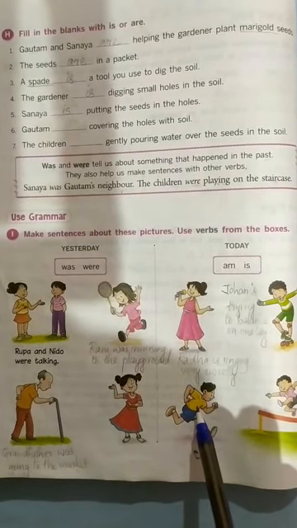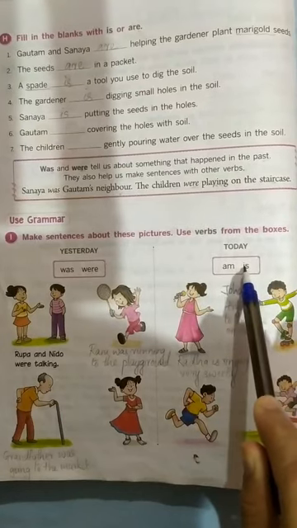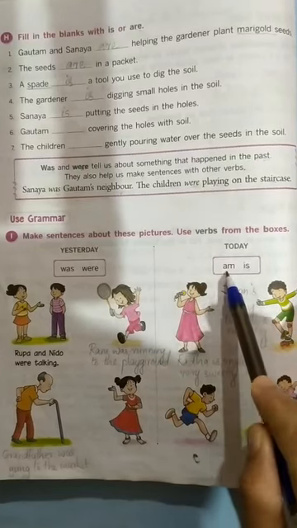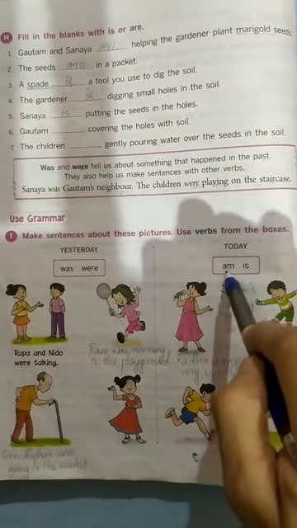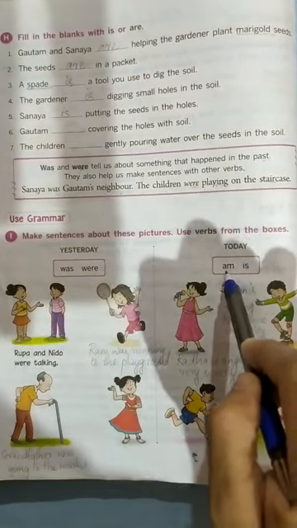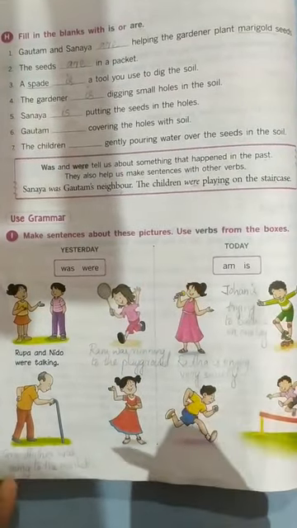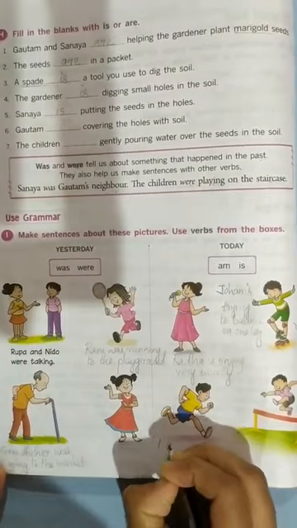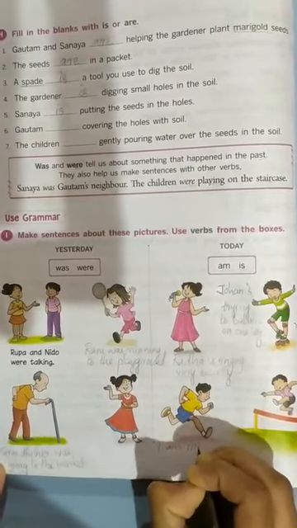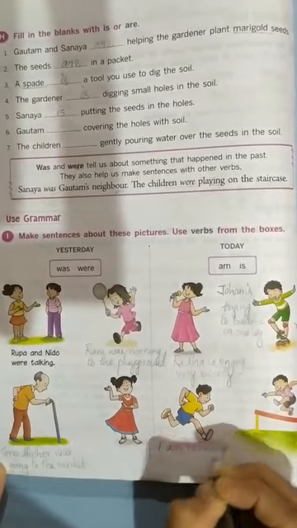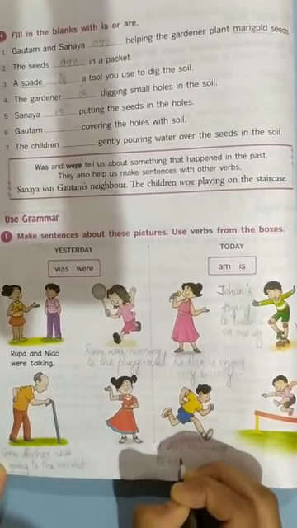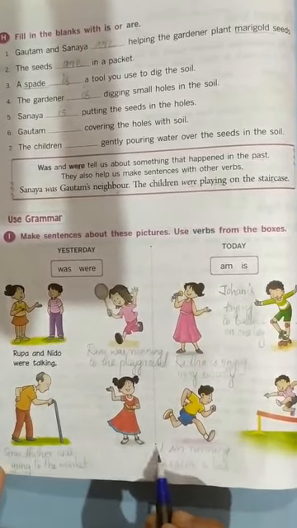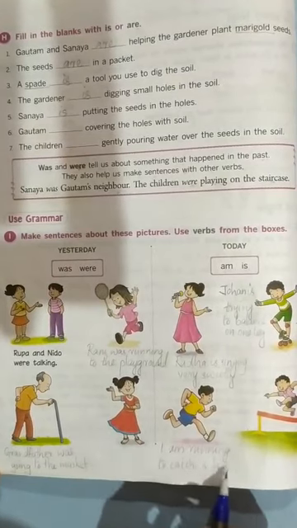We have made two sentences using is. Now we have to frame a sentence using am. We know that am will come after I. So we need to write the sentence. I am running to catch a bus. Am comes after I.